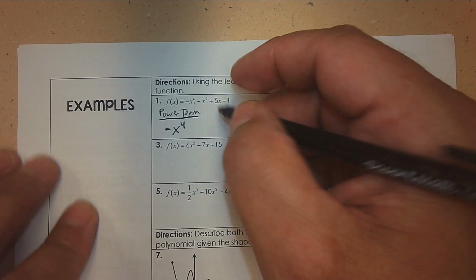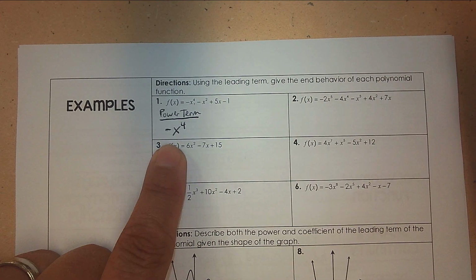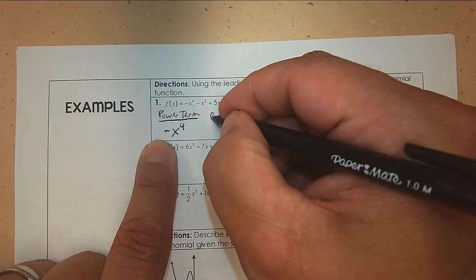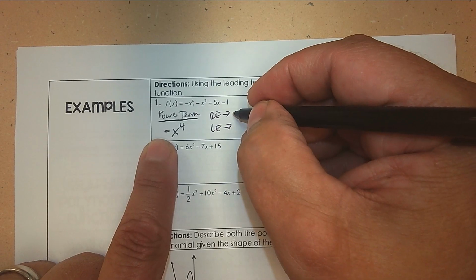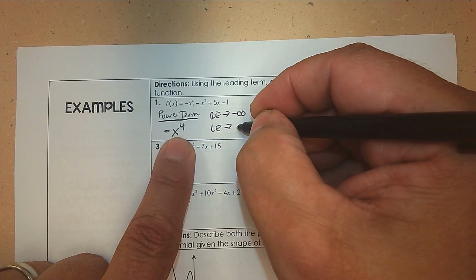So in this case, what two things am I looking at? Even exponent with a negative in front, so the right end and left end. Right away, negative means the right end is going down. Even exponent means the other end is going to join it.